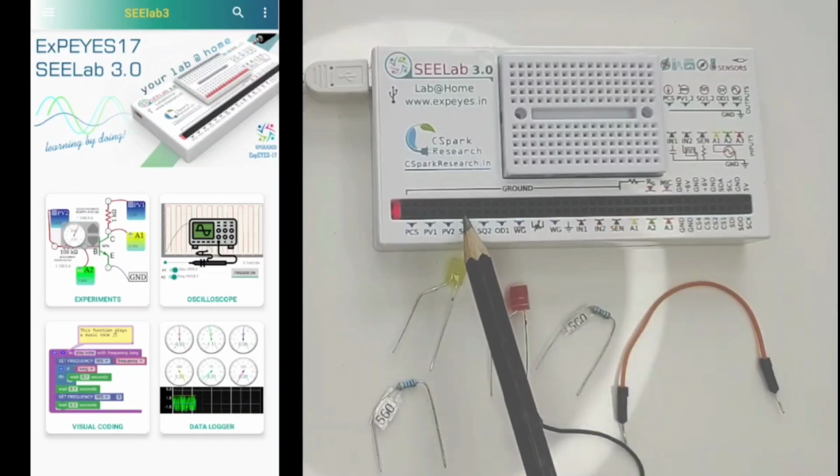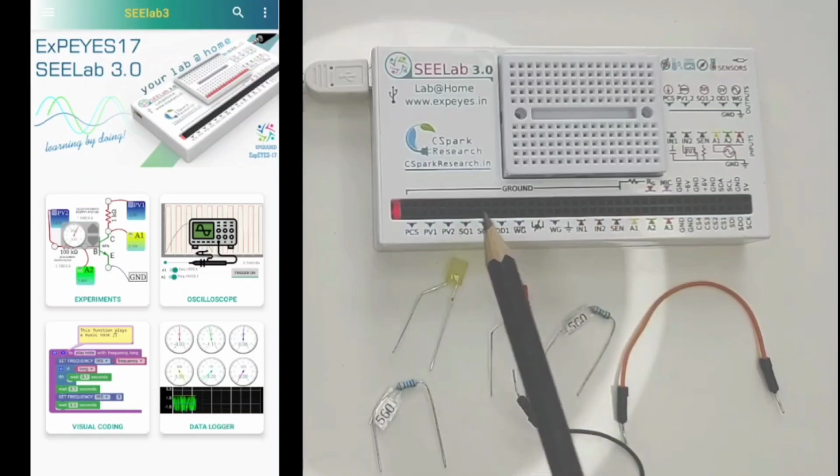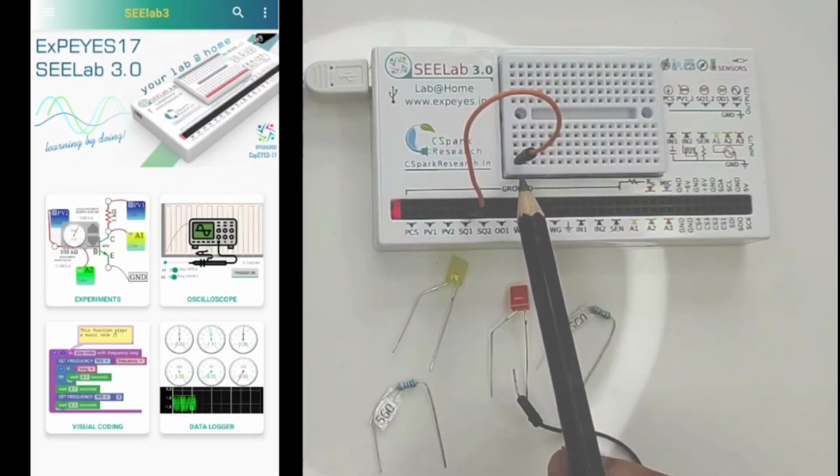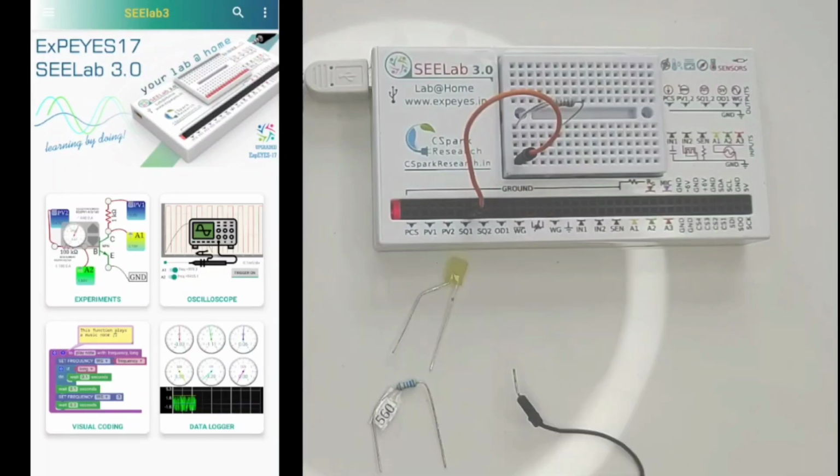In order to control the LED, we need to use one of the outputs of the SEELAB device. I've picked SQ1, which is a digital output, also capable of functioning as a square wave generator. This can be set to either 0 volts, which is a low state, or 5 volts.